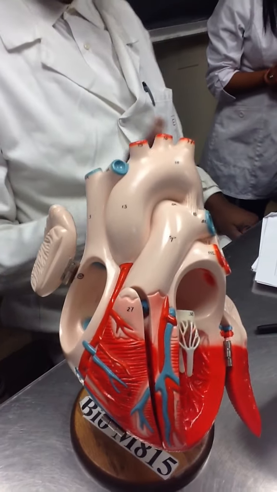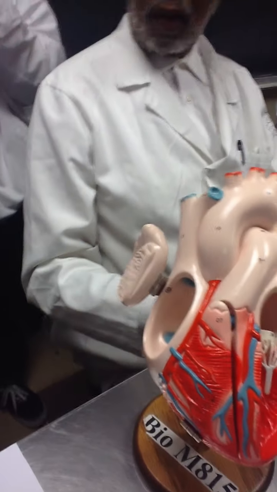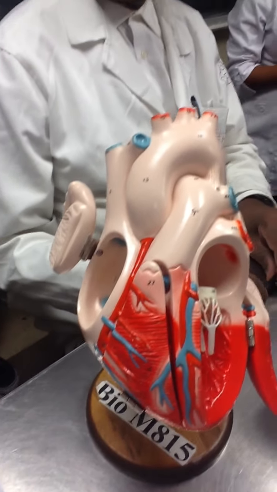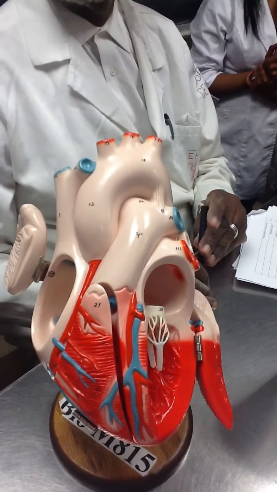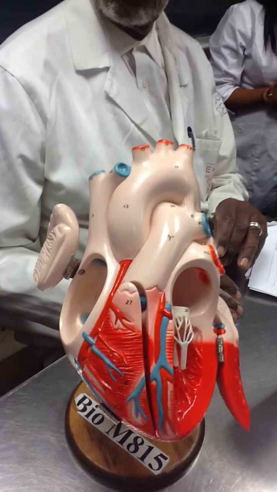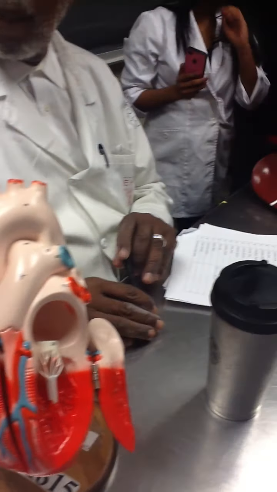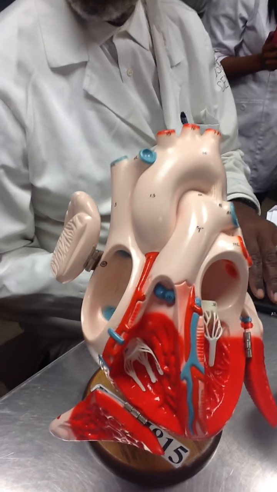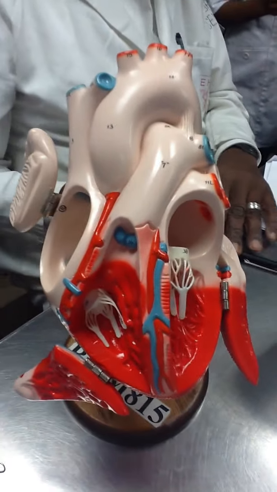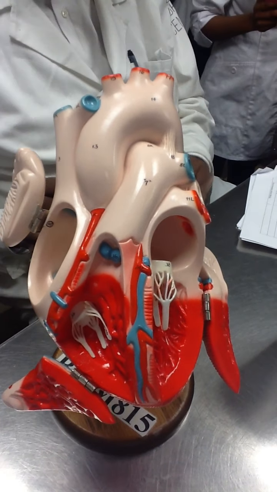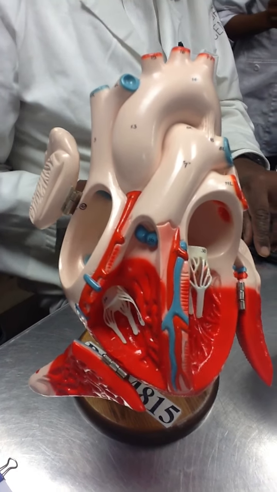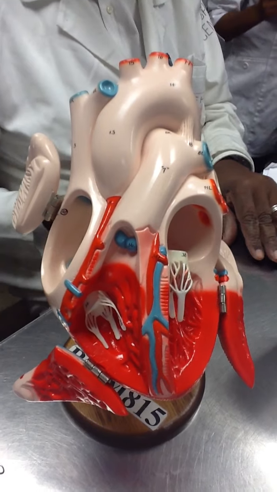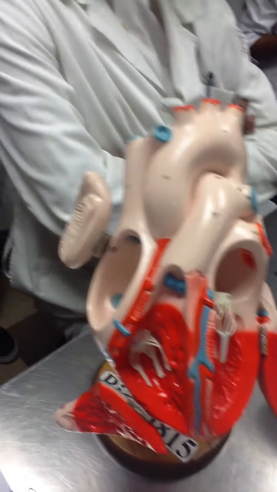All right, tell me what happens when the SA node stimulates the AV node. When the SA node stimulates the AV node, both atria contract, and the blood will go through the valves. On the right you have the tricuspid, on the left you have the bicuspid. They are called AV valves, valves between the atria and the ventricles.